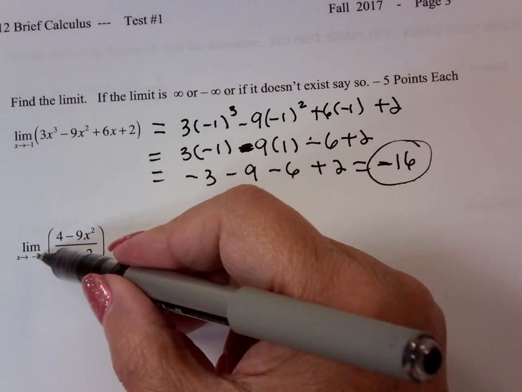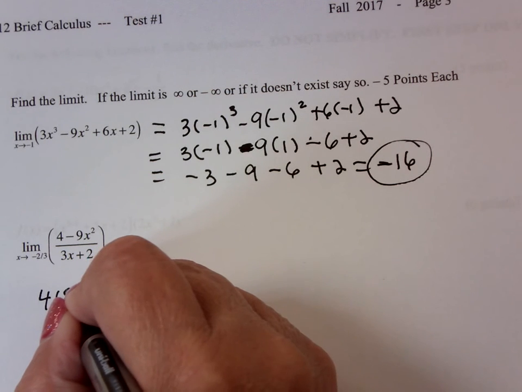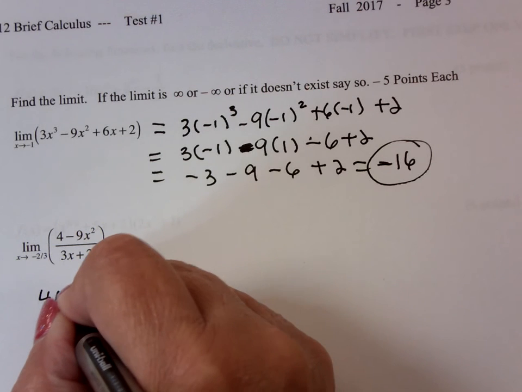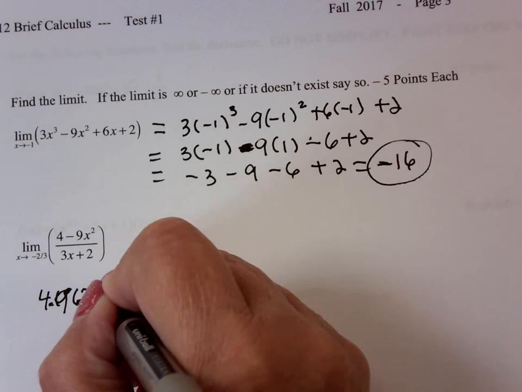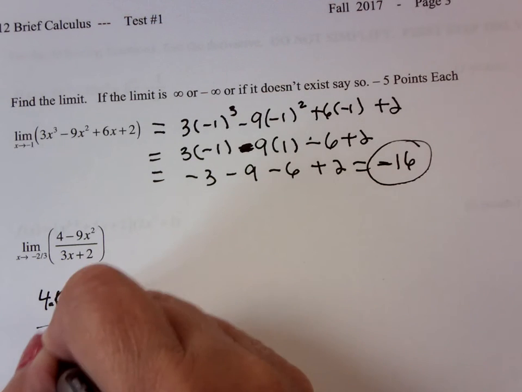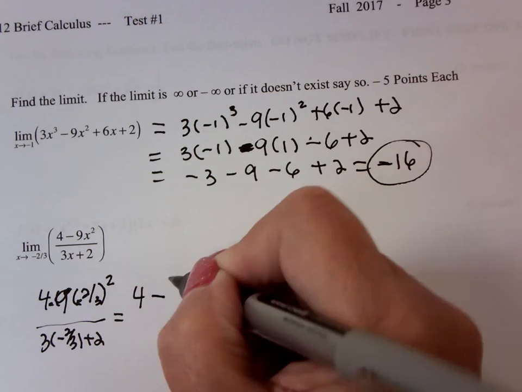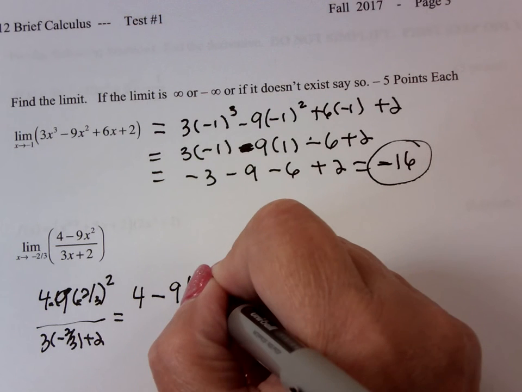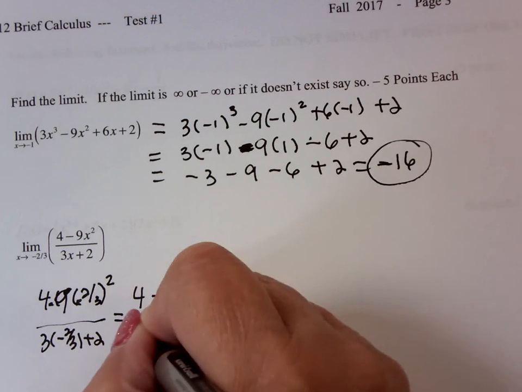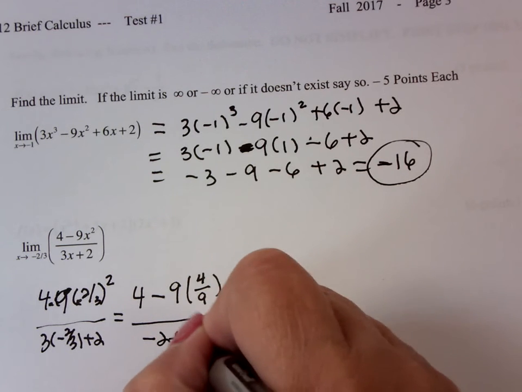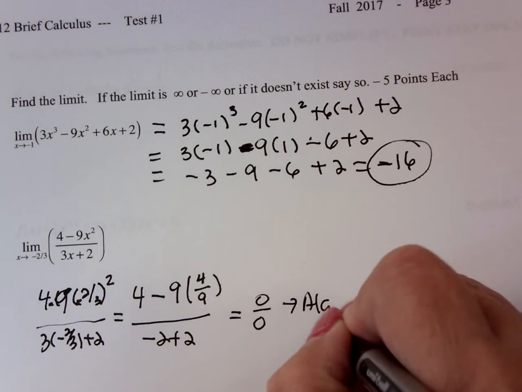Now the limit as x approaches negative 2/3. Well, if I plug in negative 2/3, I'd have 4 minus 9 times negative 2/3 squared over 3 times negative 2/3 plus 2, which is 4 minus 9 times positive 4/9 over negative 2 plus 2, which is a 0 over 0 form. So that means algebra.